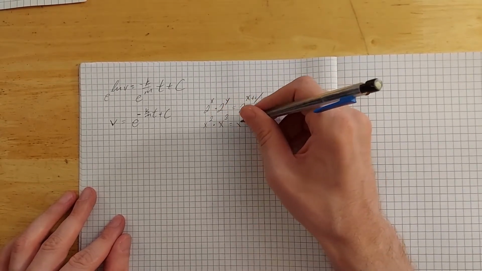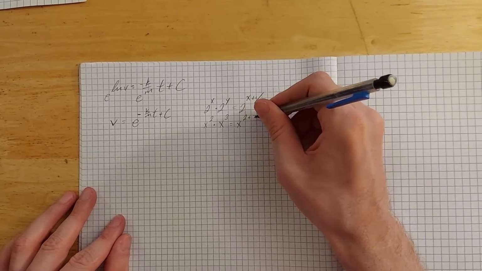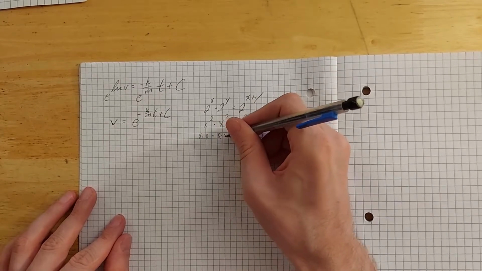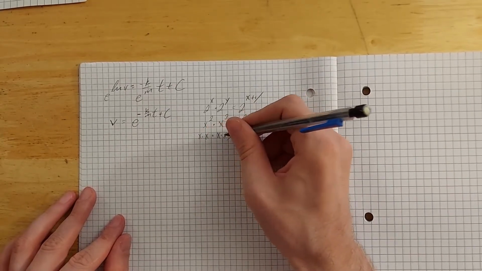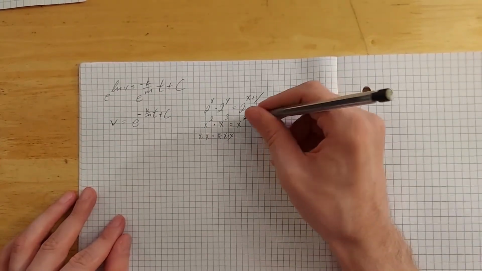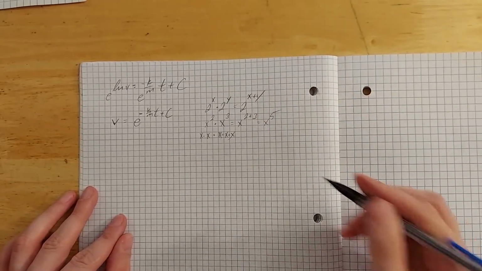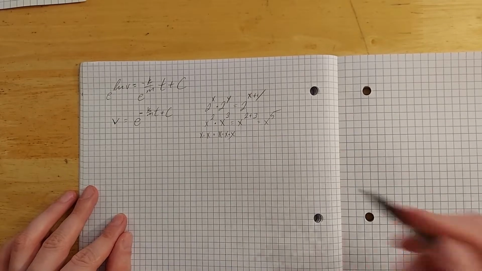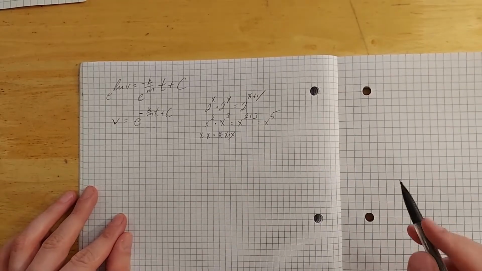That's equal to x to the power of 2 plus 3. That's x times x, times x times x times x. That's 1, 2, 3, 4, 5 x's. Right? 2 plus 3. So it works the same way if the variable is in the exponent as it does if the variable is the base.